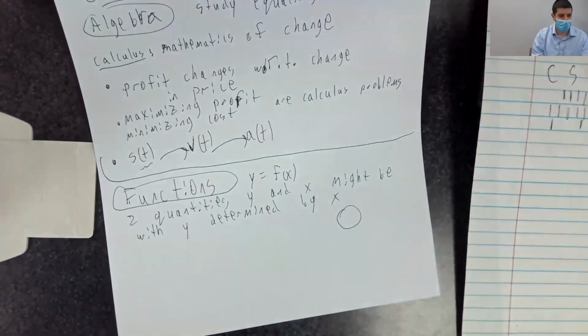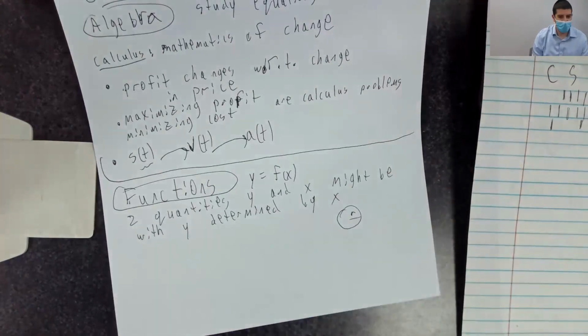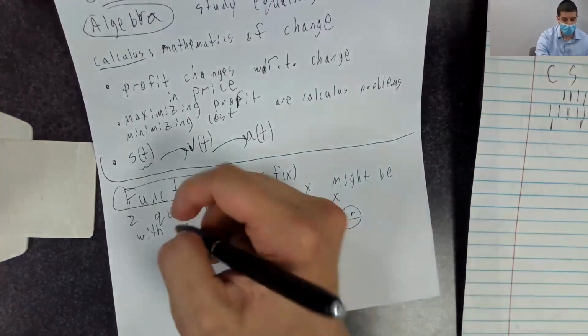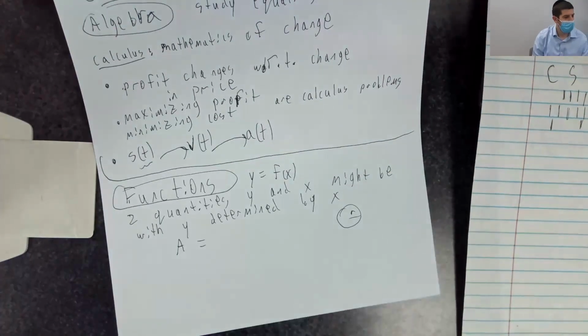So what's an example? Suppose I want to calculate areas of a circle that have a certain radius. Well, the radius is related to the area, isn't it? So you have two quantities that are related to each other. So what is the area of a circle? Pi r squared.